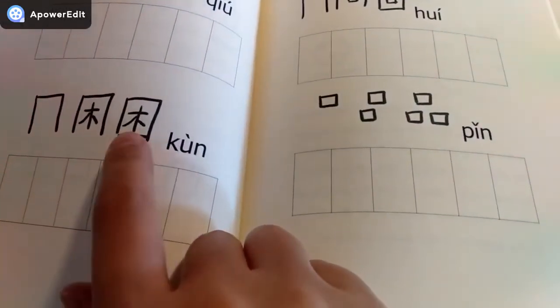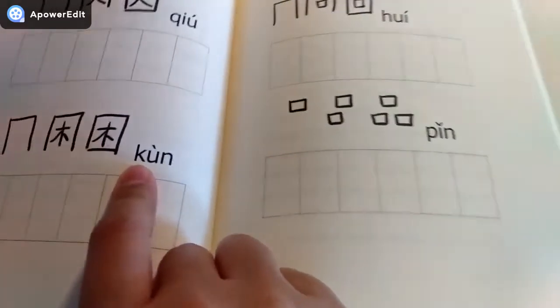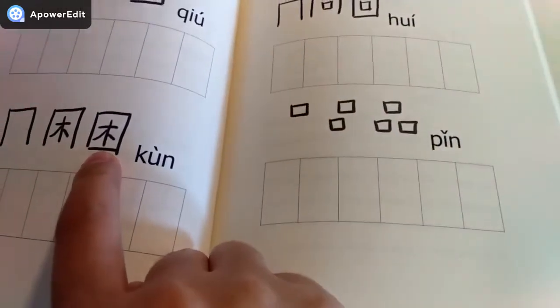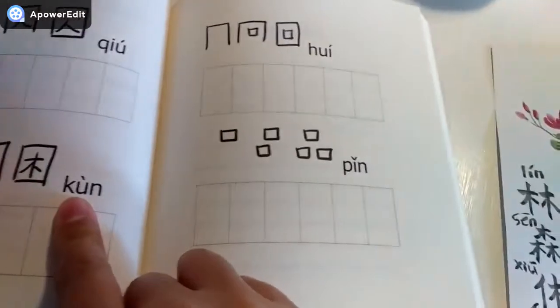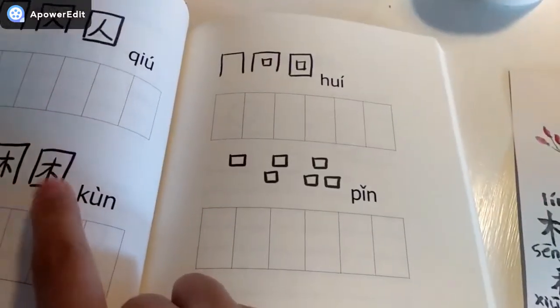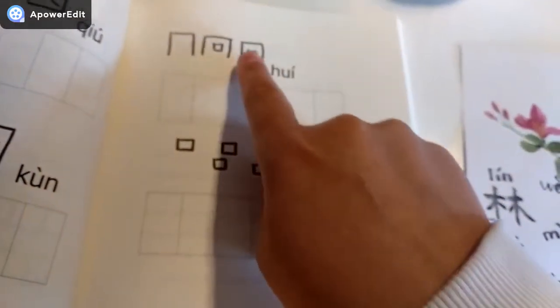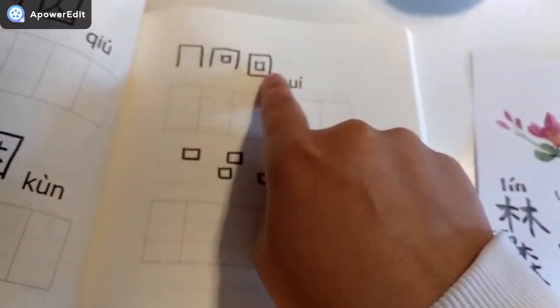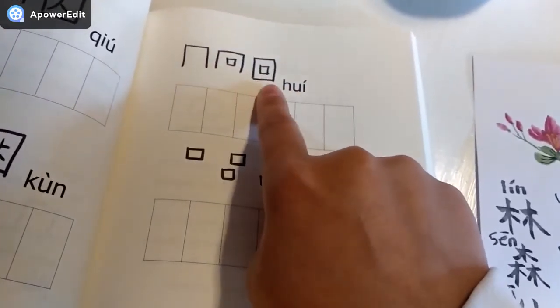And next one, 困. This is 木 in a mouth, means sleepy. So maybe because the tree cannot grow in a room, so it's sleepy. So 困, tired, sleepy. And this one, 回, 2 mouths, a small mouth in a big mouth. 回 means come back.